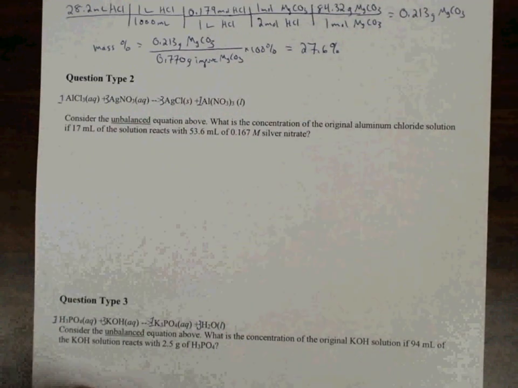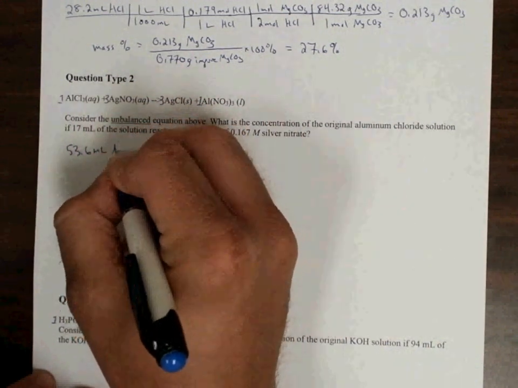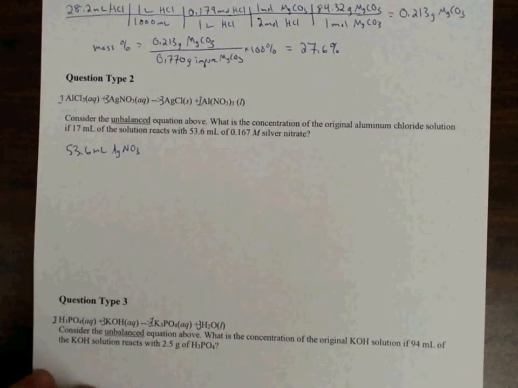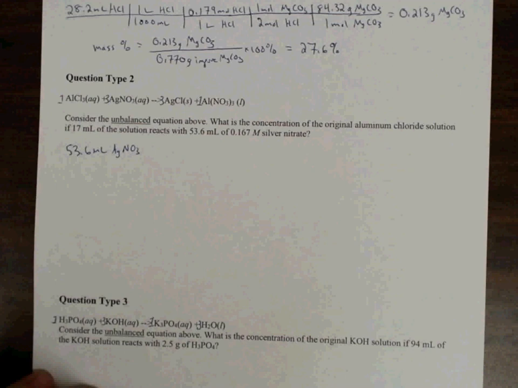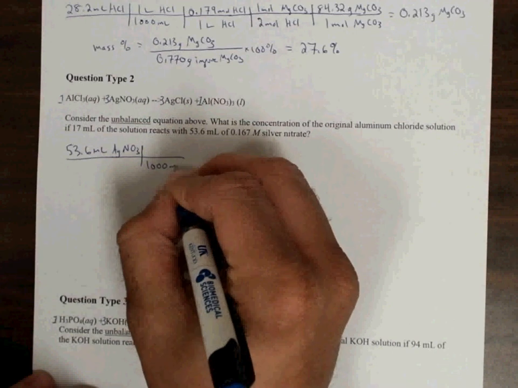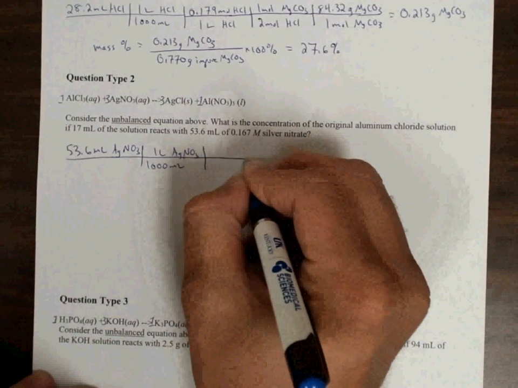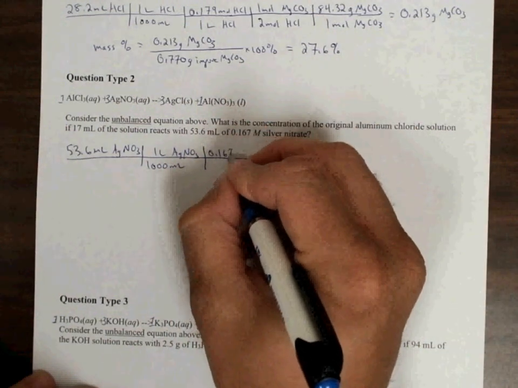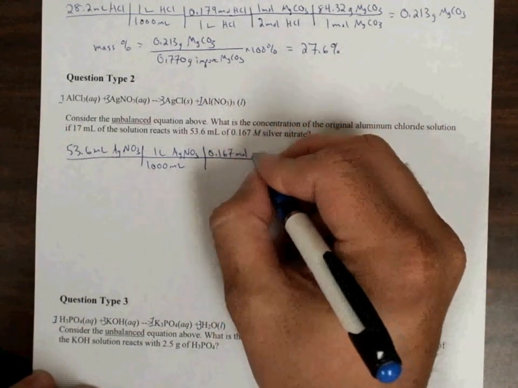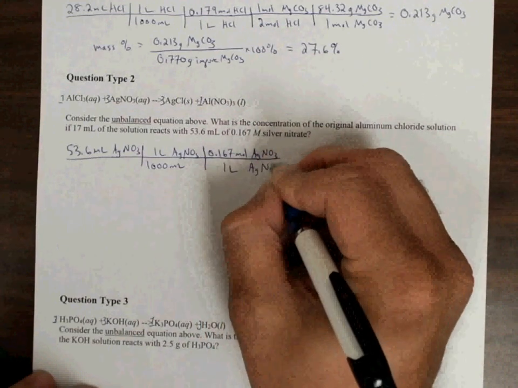Okay, so now that we have the equation balanced, we're just going to start with the 53.6 milliliters of silver 1 nitrate and convert that to moles of aluminum chloride. So we have to divide by 1,000 milliliters per 1 liter of silver 1 nitrate, multiply by the molarity, 0.167 moles of silver 1 nitrate per 1 liter of silver 1 nitrate.